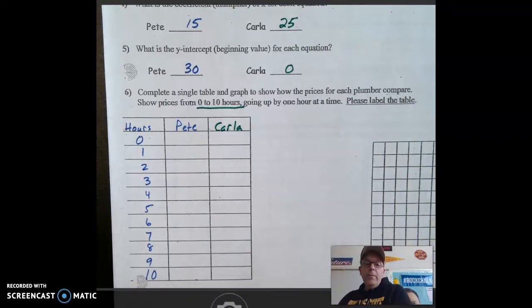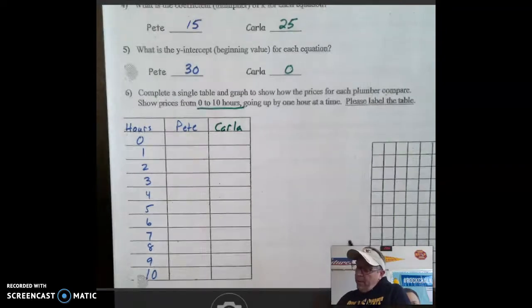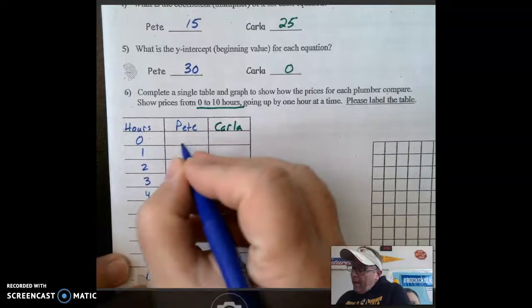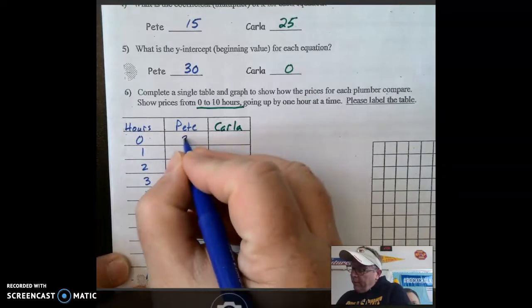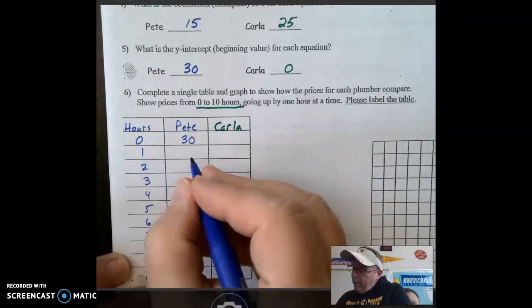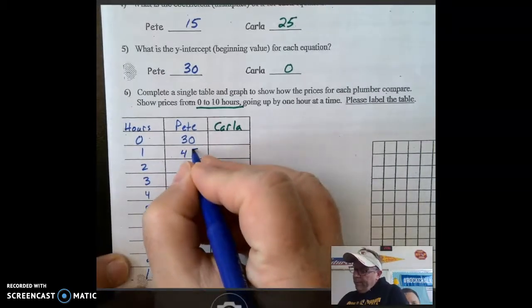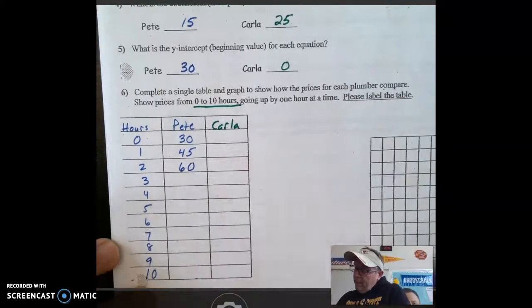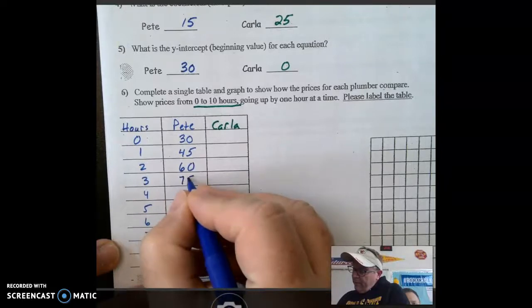If I know that Pete is going to get $15 per hour, but he's going to charge me $30 to show up, as soon as Pete shows up at 0 hours, I owe him $30. After 1 hour, I owe him 45. 2 hours, 60. 3 hours, 75.